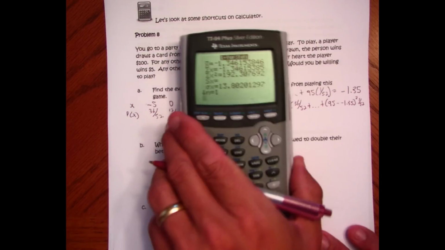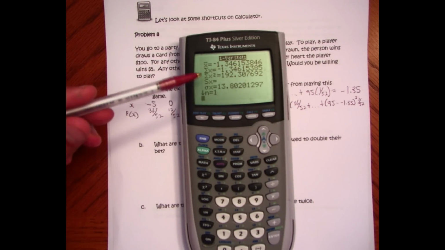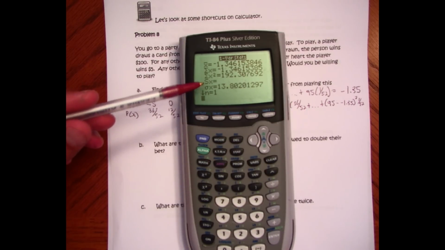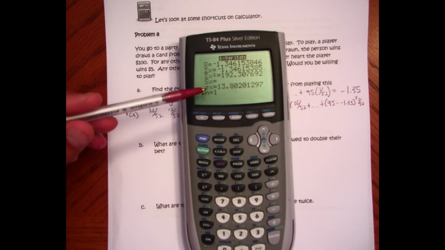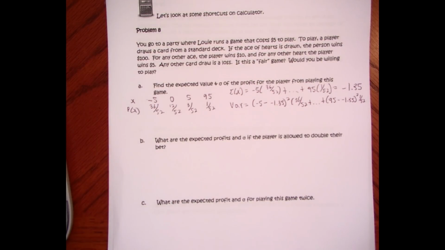Now be careful here. Notice that there's no Sx because this is not a sample. This is the standard deviation from playing this game. The standard deviation is $13.80. Do not put that for the variance because that is not what the variance is.